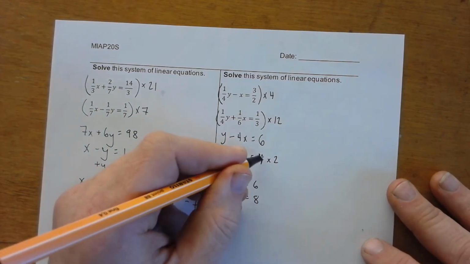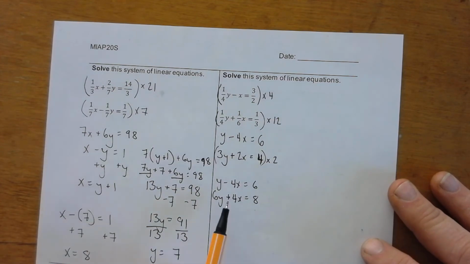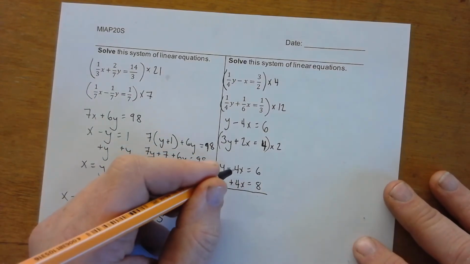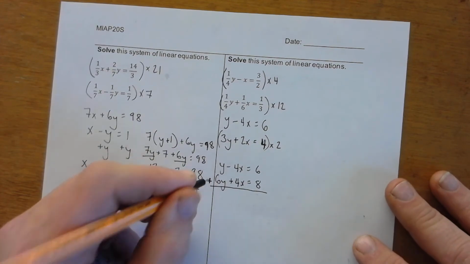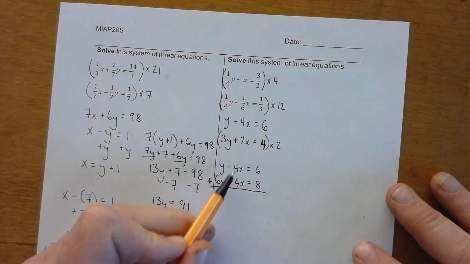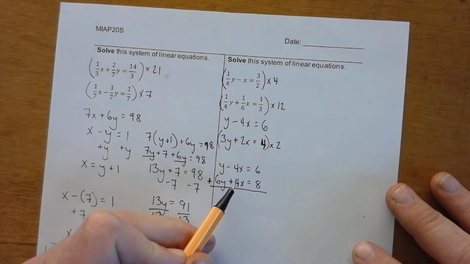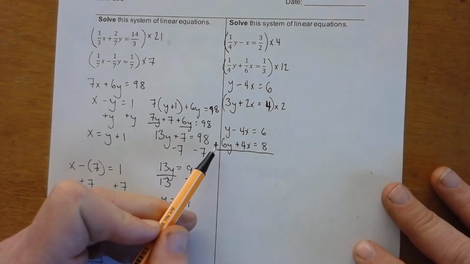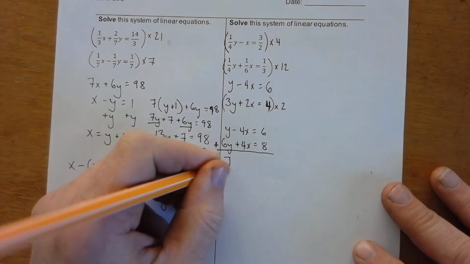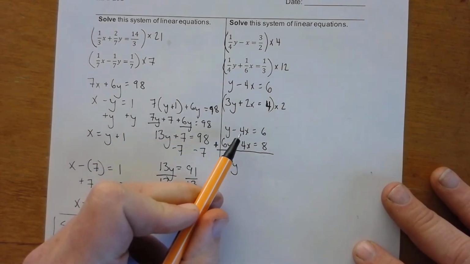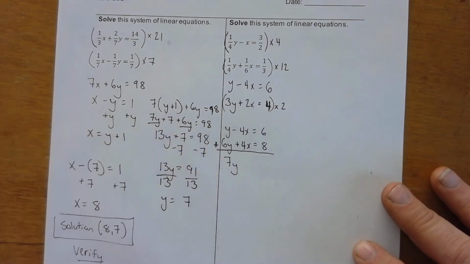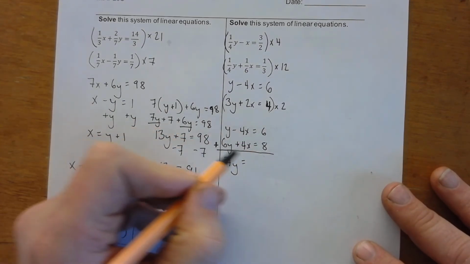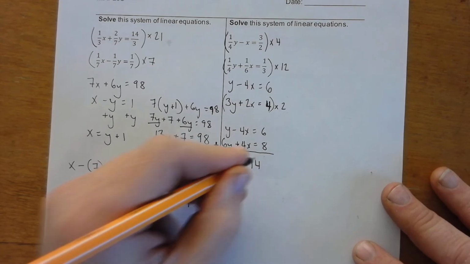Now I can add, because my coefficients are opposites, negative 4x and positive 4x. So y plus 6y is 7y. Negative 4x plus 4x is 0x, it's gone. And 6 plus 8 is 14.